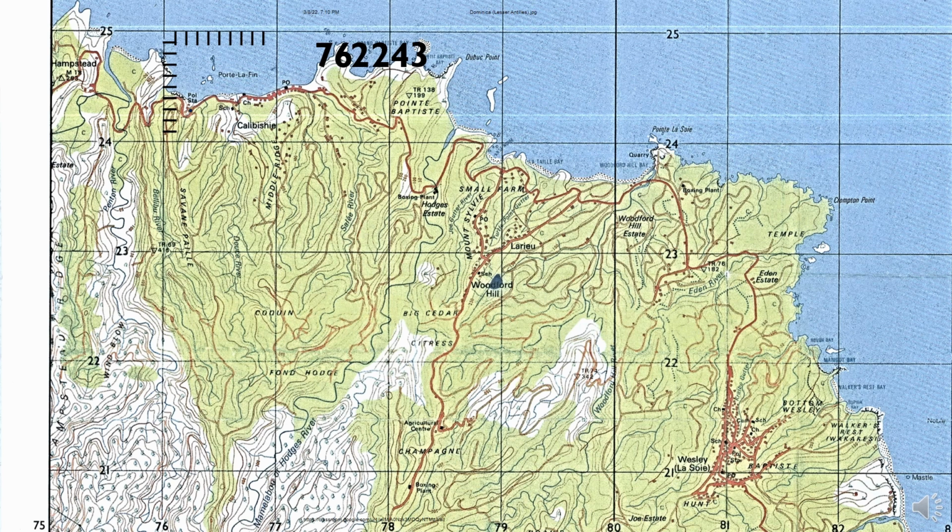Therefore, the 6-figure grid reference of the police station at Kalibechi is 762243.